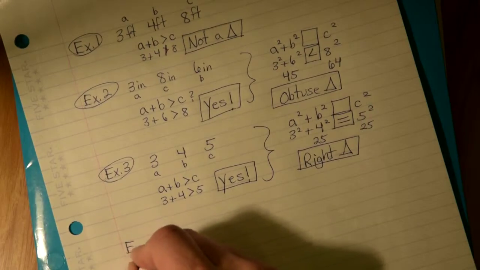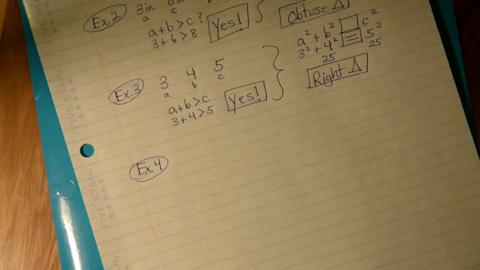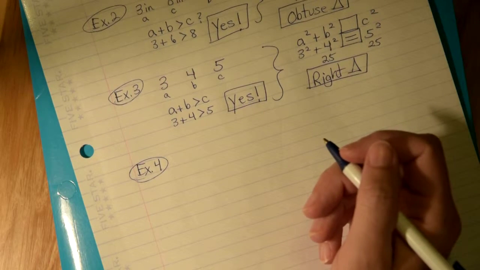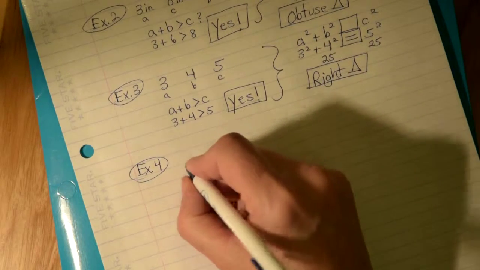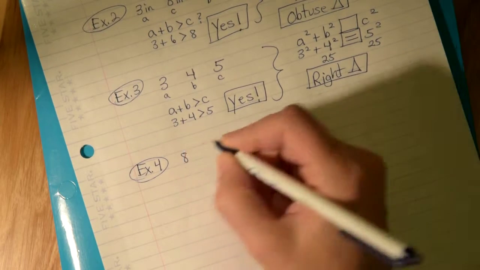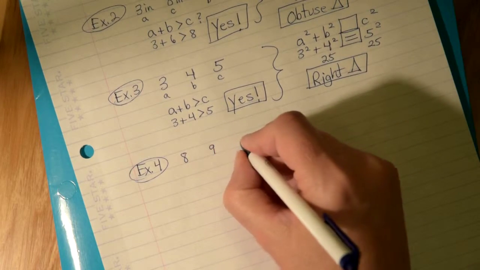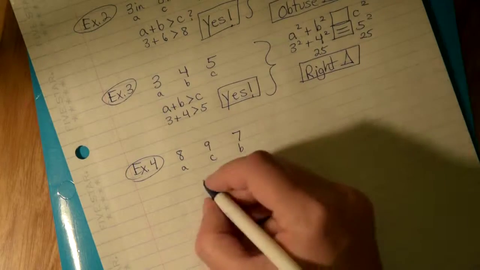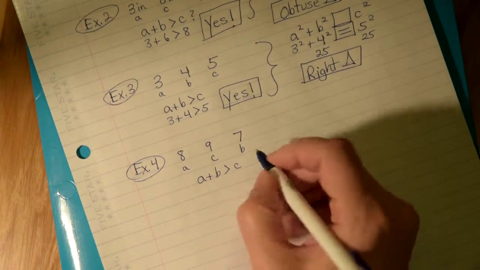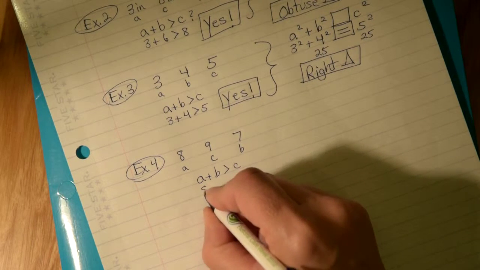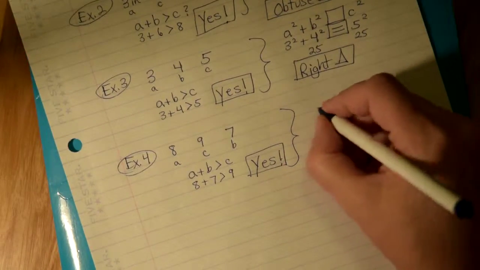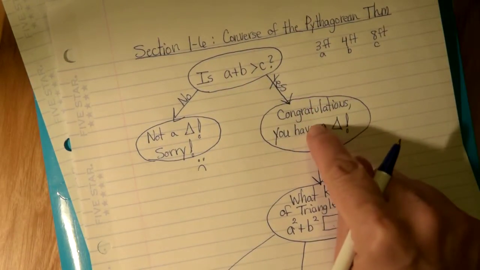And last one, example 4. Let me think for a minute here. Let's see, we had an obtuse. Okay, let's go 8, 9, 7. So that's A, that's B, C has to be the 9. Well, is A plus B greater than C? Yep, because 8 plus 7 is greater than 9. So yes, we have a triangle. And now we answered this test. Yes, triangle.